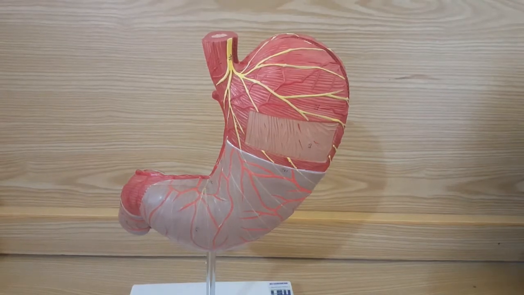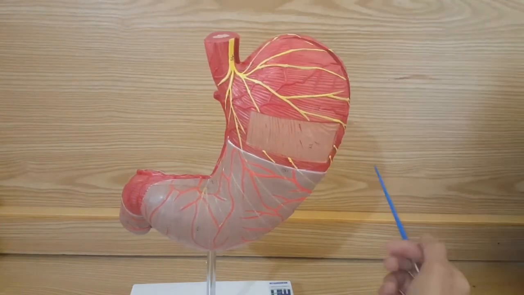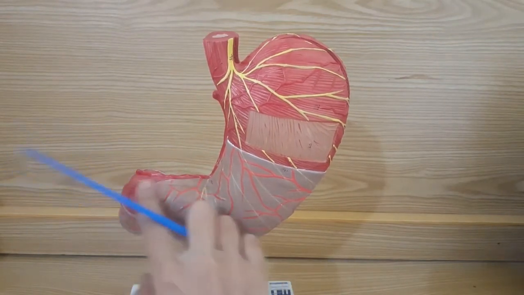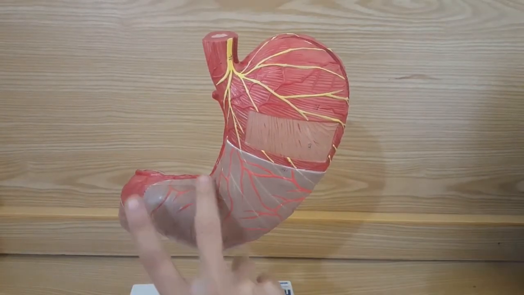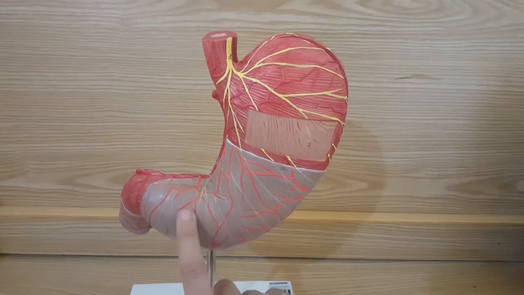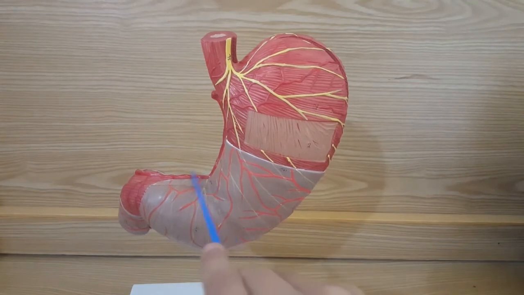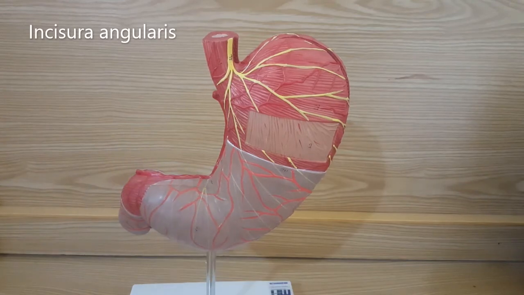Now regarding the parts of the stomach, this upper end, as it is near the heart, is called the cardiac end or cardia. This lower end is called the pyloric end or pylorus. Then we have this upper bulging portion of the stomach which is called the fundus. This main portion is called the body of the stomach. And then we have the pyloric region which includes the pyloric antrum. This demarcated region from here to here is the antrum. And then we have the pyloric canal. The angle formed between the body and the pyloric antrum is called the incisura angularis.